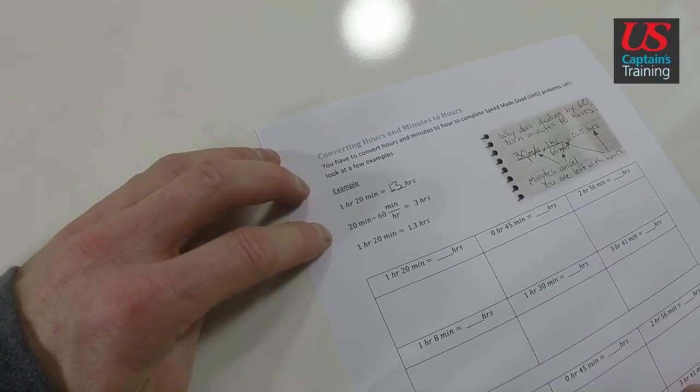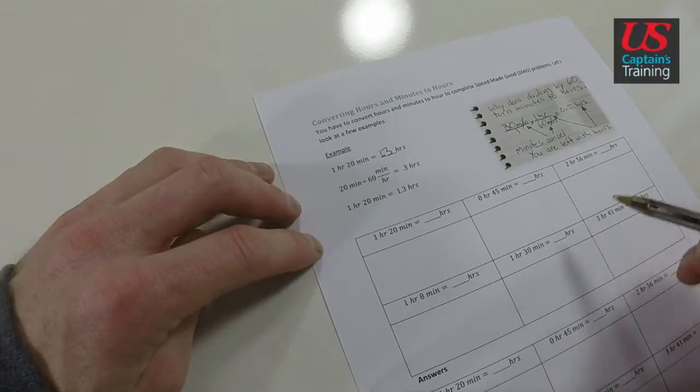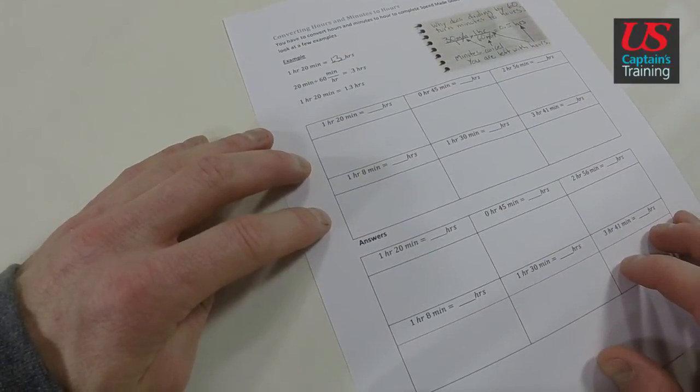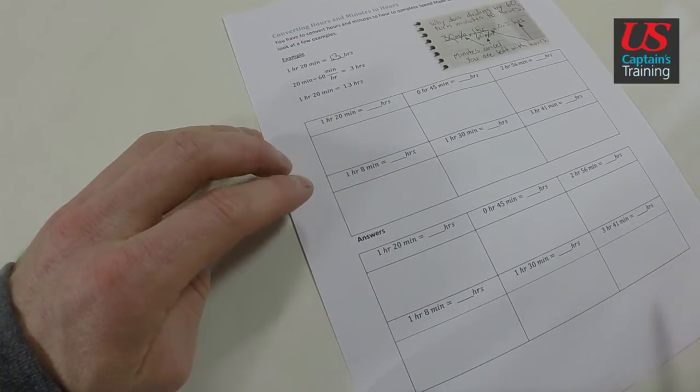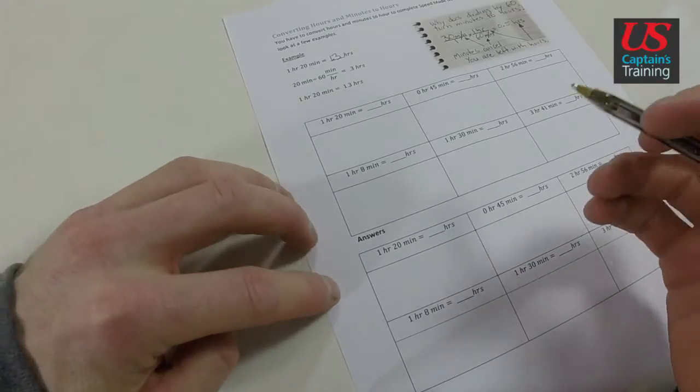Good. Let's take a look. This is where you will be doing these problems. I gave you some room here to do the problems. Let's look at the solutions to these problems. So again, to go from minutes to hours, divide by 60.